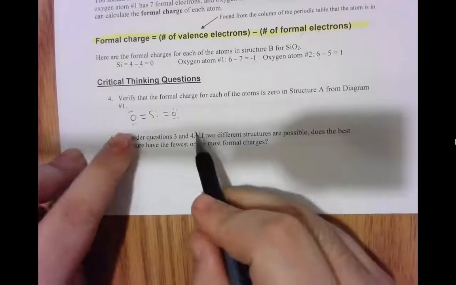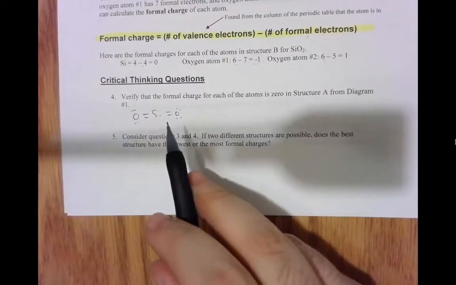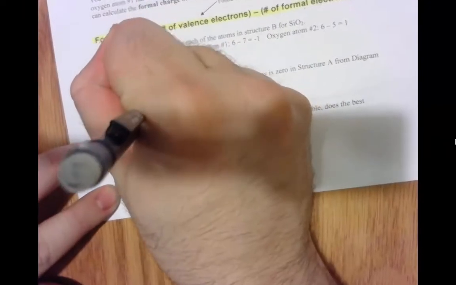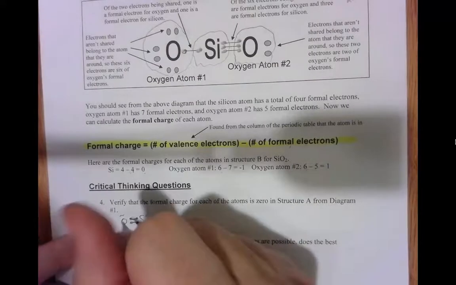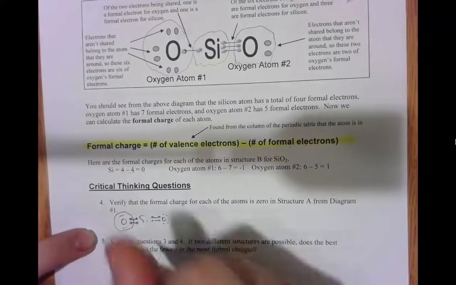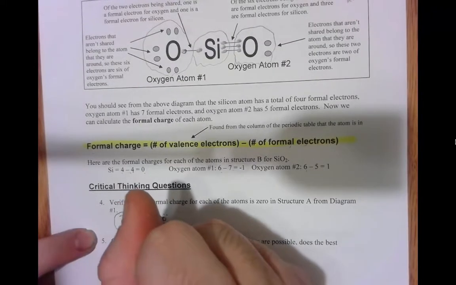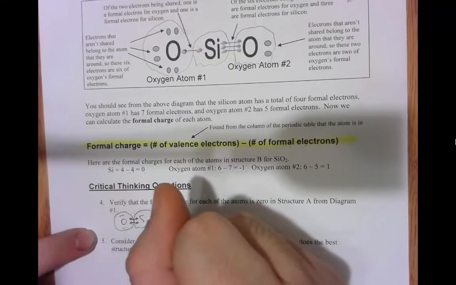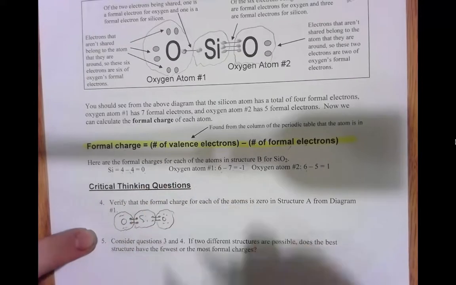So next, question 4. In question 4, we can calculate these charges to practice. Remember, we start by drawing the dots on either side of our line. If it helps you to draw circles like I did up here, please feel free to draw some circles around your atoms. The first one, we have oxygen, so we can draw a circle around that oxygen. Draw a circle around the silicon. And then we can draw circles around the opposite oxygen.